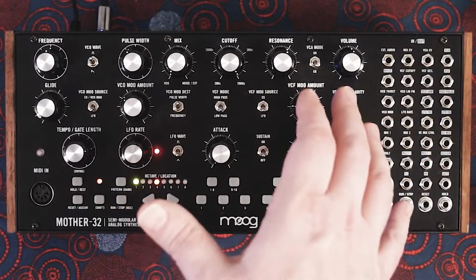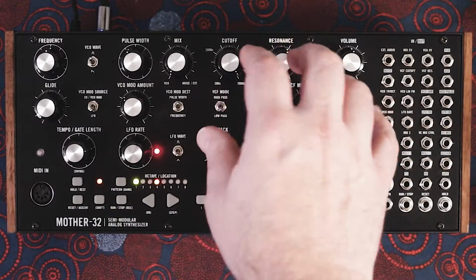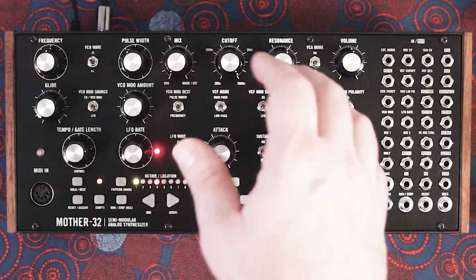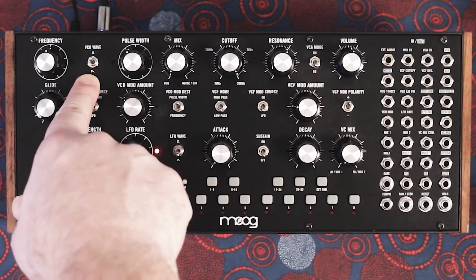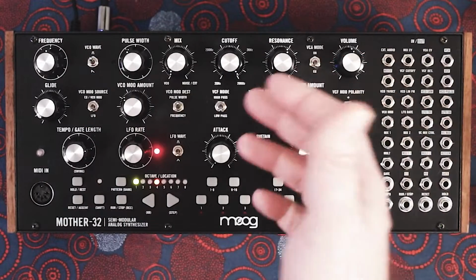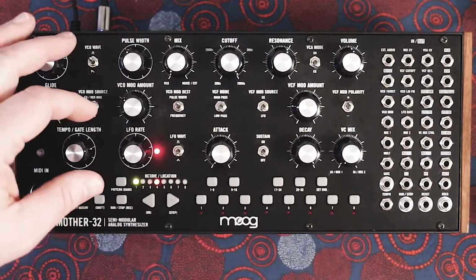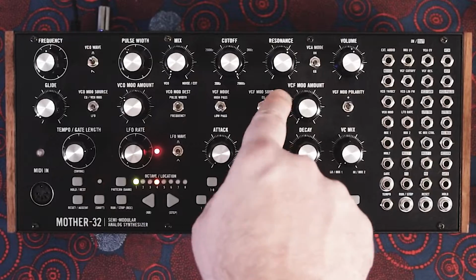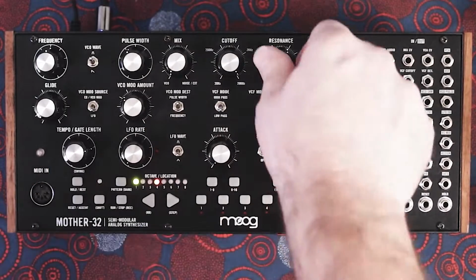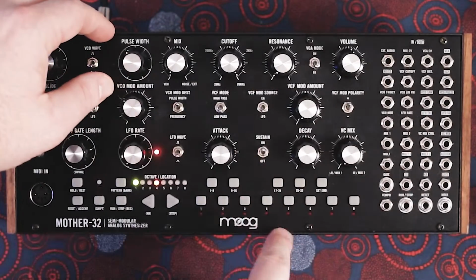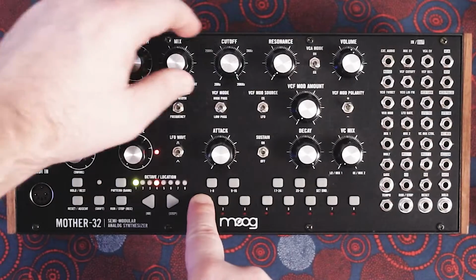It's also important to remember that since these filters are taking out harmonics, they're going to impact the different waveforms differently. A pulse wave is going to sound different when we sweep the cutoff than a saw wave. So let's just do some listening for a second. I'm going to turn down my VCF mod amount so that we can control the filter all by ourselves. And I'm going to turn the sustain on so that the sound will come through.